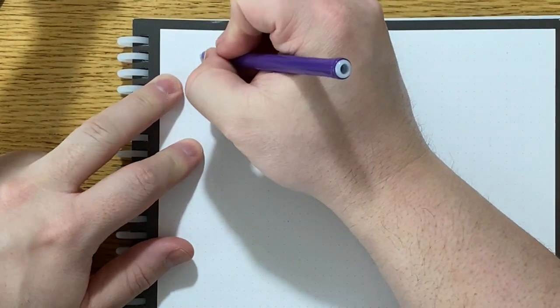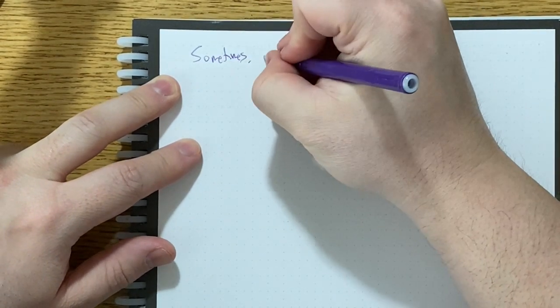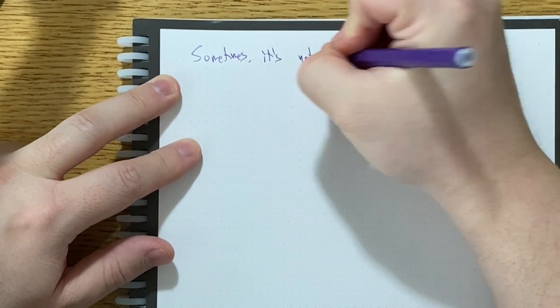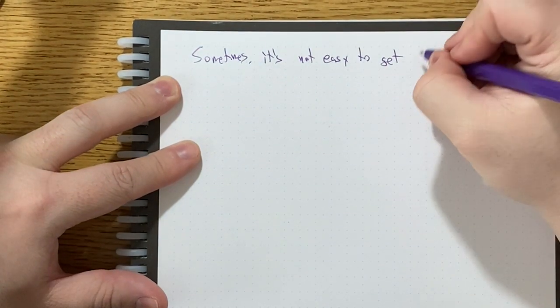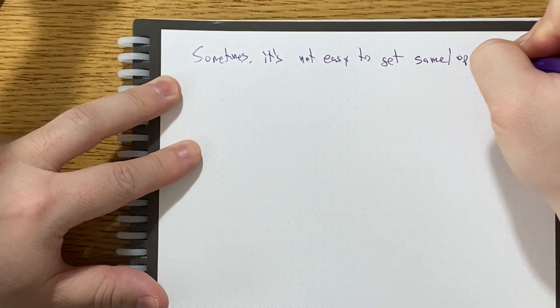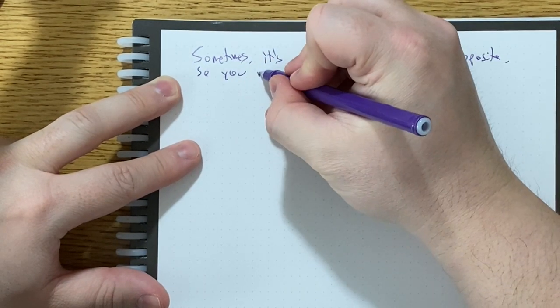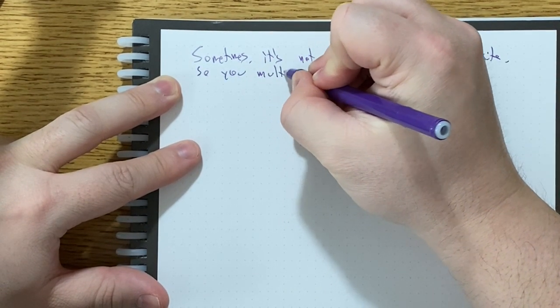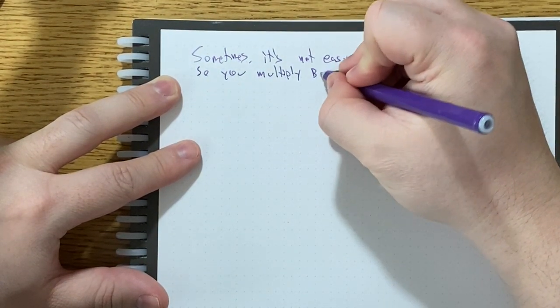And then one other thing to note that's going to come up is sometimes it's not easy to get same or opposite. So you might have to multiply both equations. And this is basically the hardest type of case you can get when it comes to elimination.